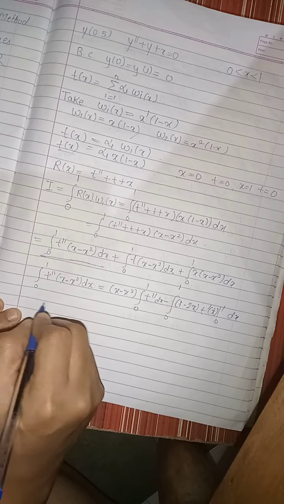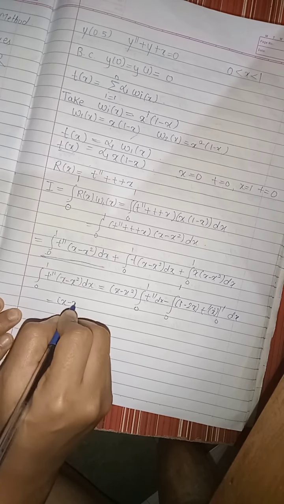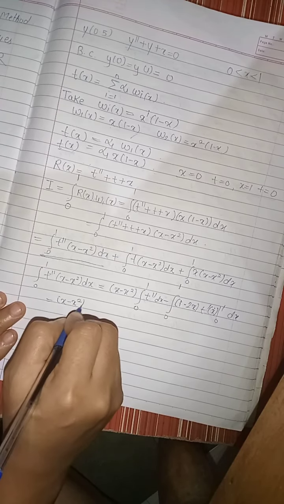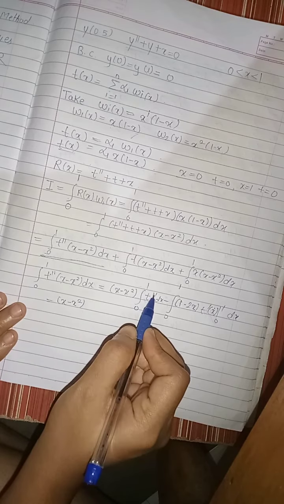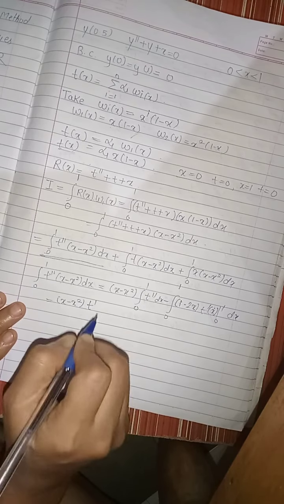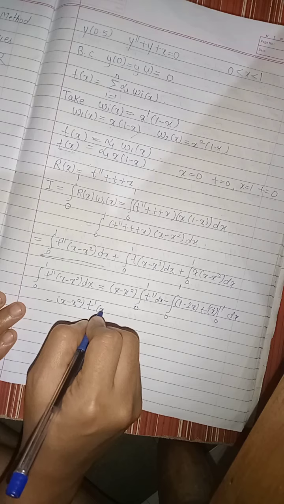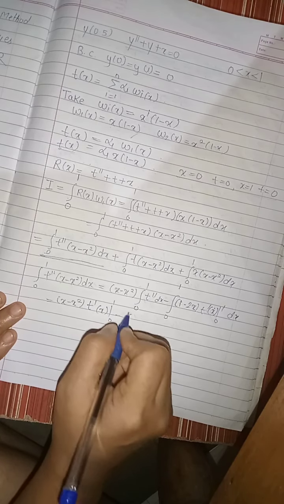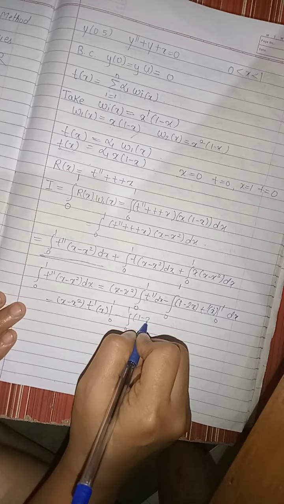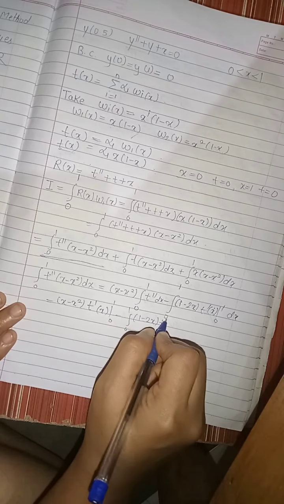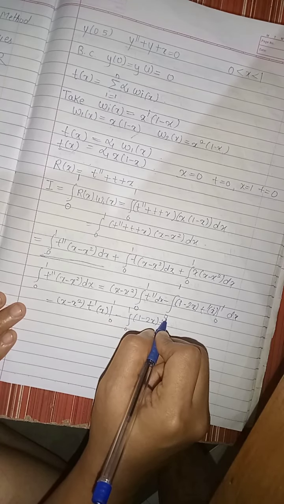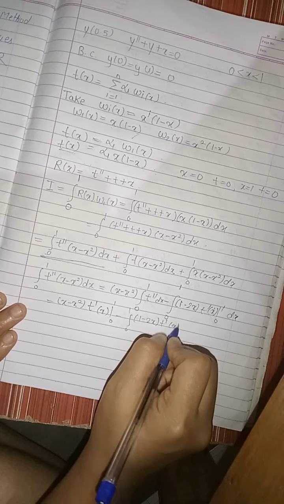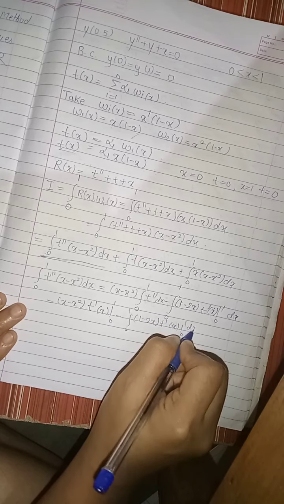So this will give you x minus x square into the integration of t double dash x, again just t dash of x, over 0 to 1, minus integral 0 to 1 of 1 minus 2x into t dash of x dx.